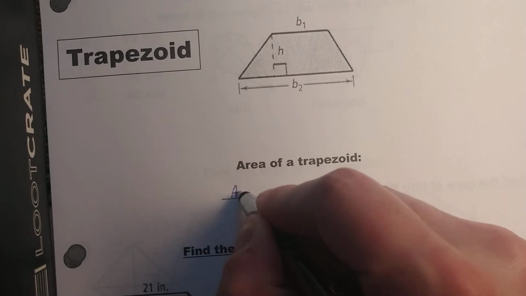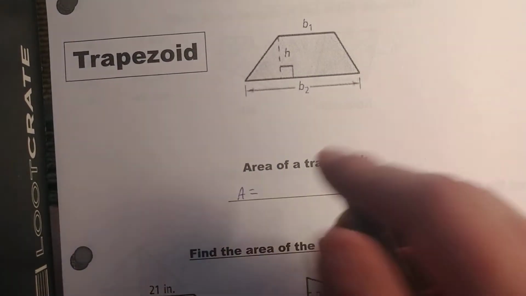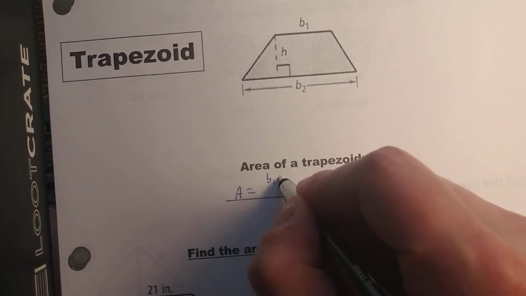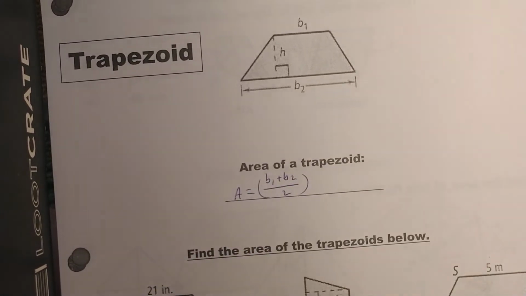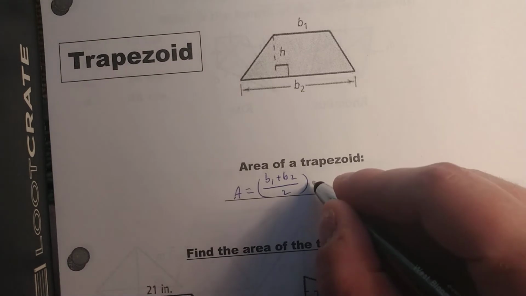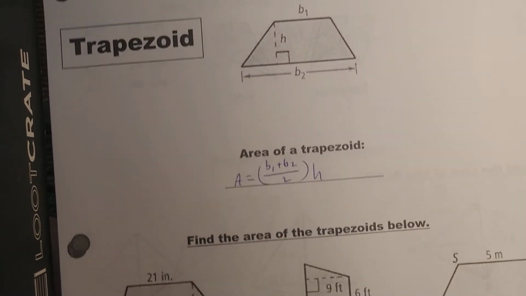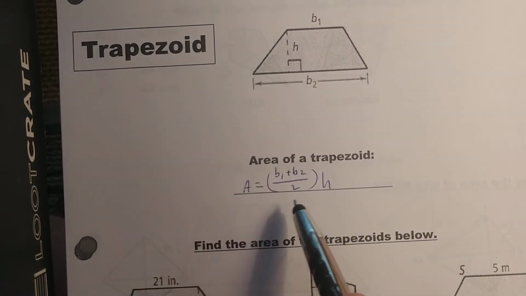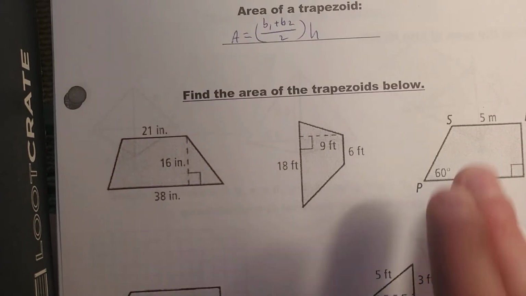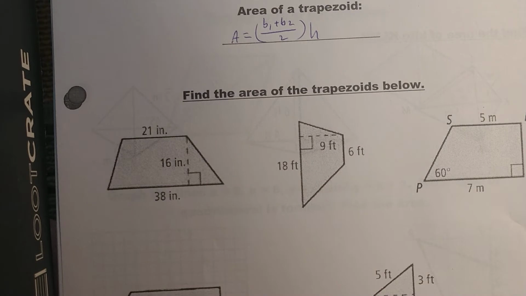So the area for this is going to be base 1 plus base 2 divided by 2, all times h. So that's going to be the formula. You add up the two parallel bases, divide by 2, and then multiply by h. So a couple examples down here at the bottom.